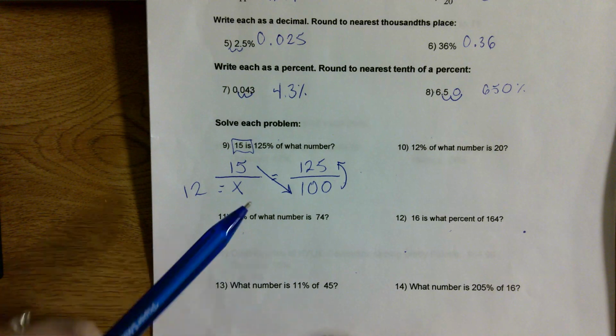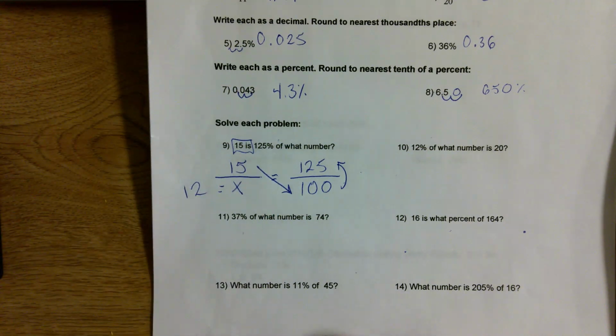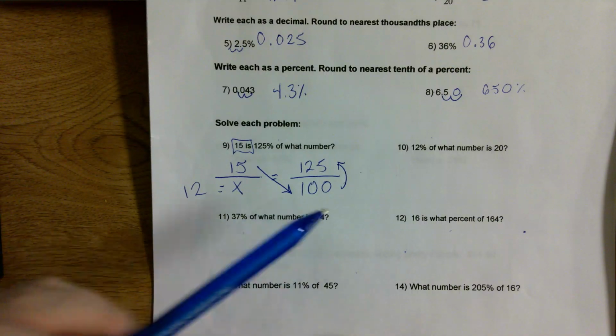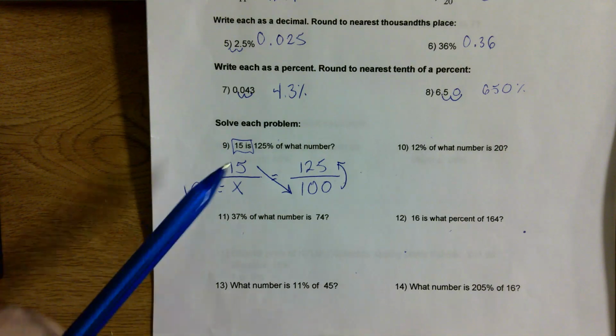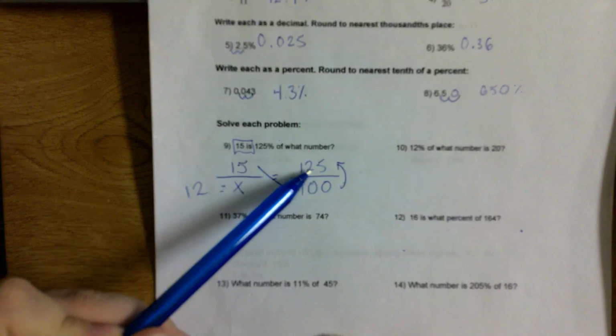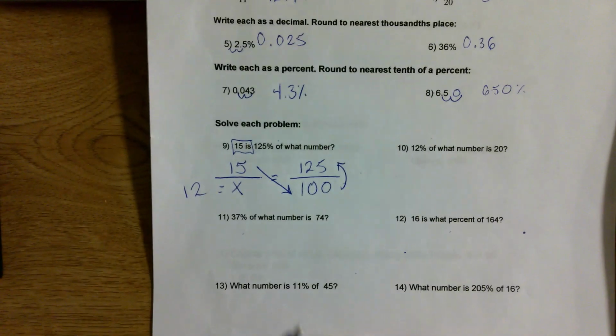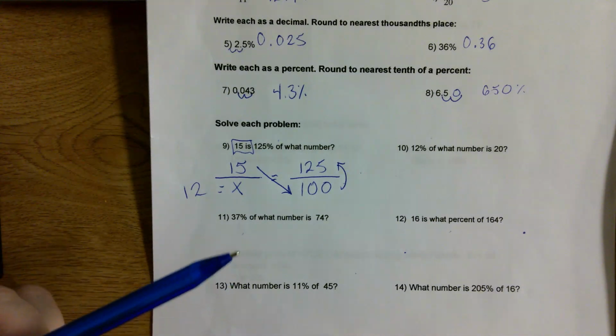We always put the percent over 100. So you cross multiply 15 times 100, which is 1,500, divide that by 125, and you find that x is 12.